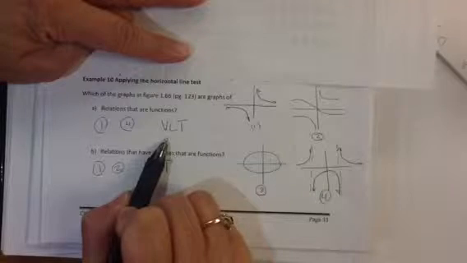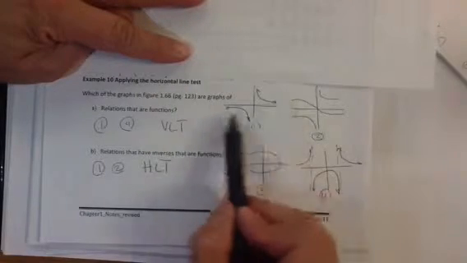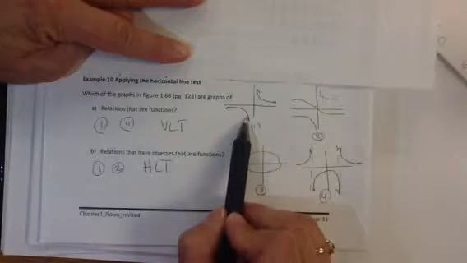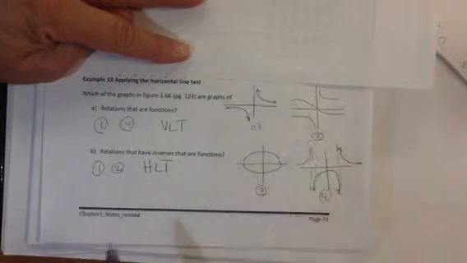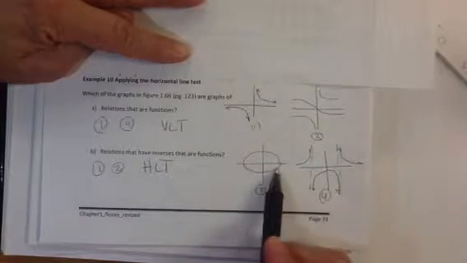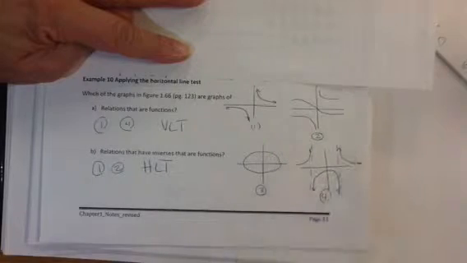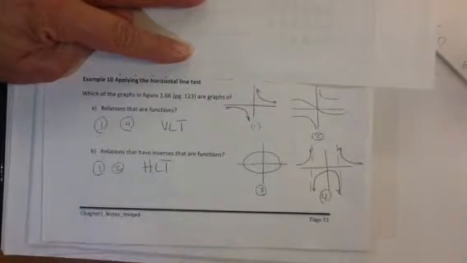Now I want to know if the inverses are functions. So I do the horizontal line test. Yes, this inverse is a function. Yes, this inverse is a function. No, this inverse is not a function. No, this inverse is not a function. And that's how we get those.